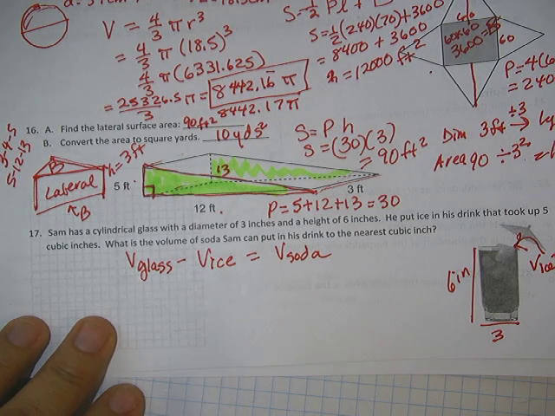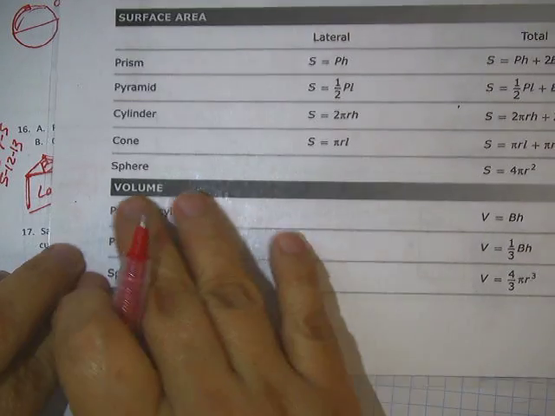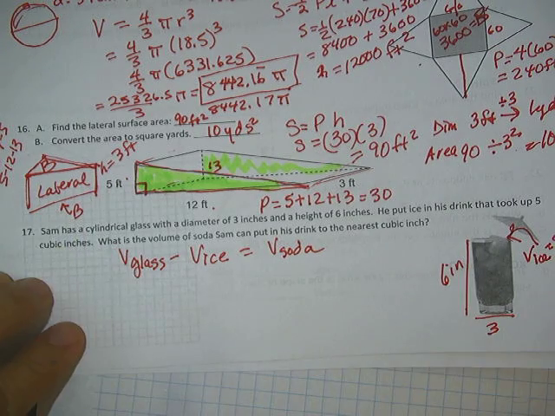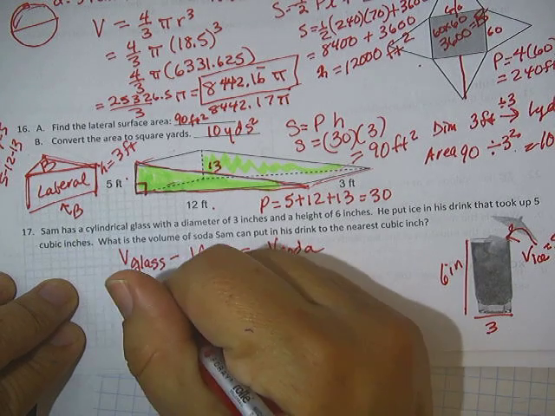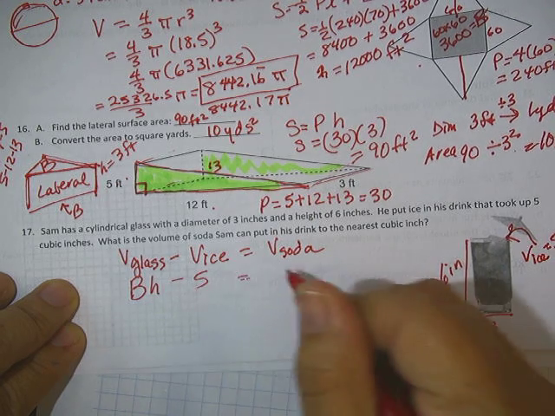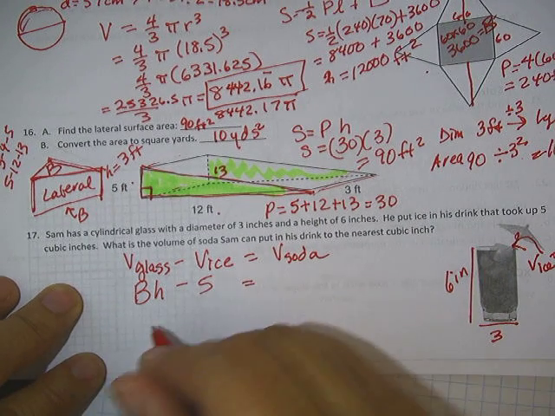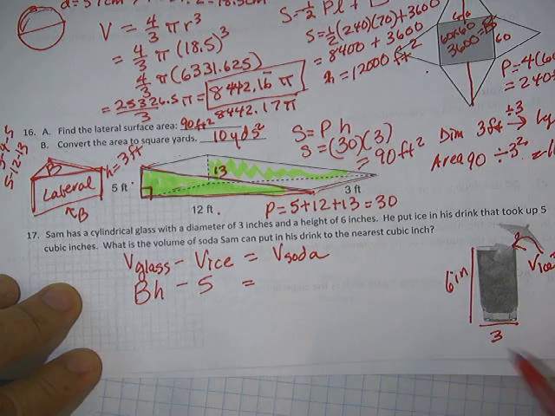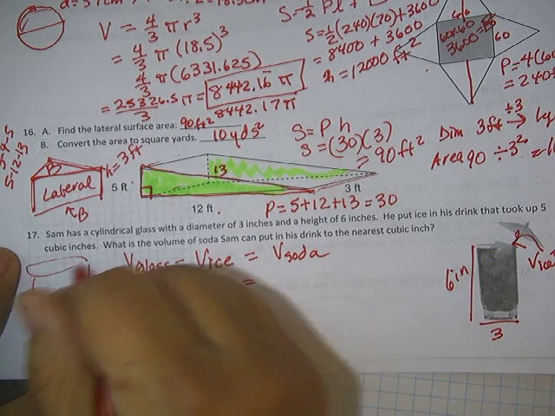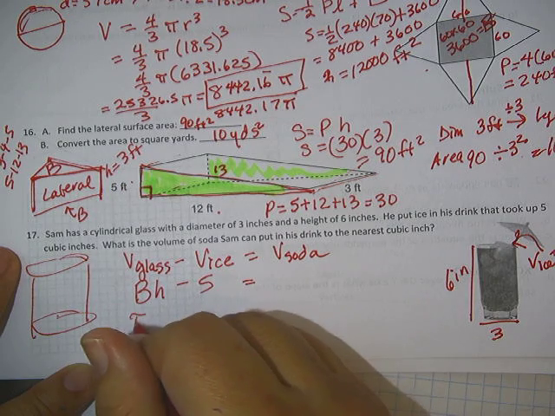What is the volume of the glass? Well, it's a cylinder, and the formula for volume of a cylinder is base times height. When it says base times height, it means big B times height, that's like area. Here they tell me this number's 5, and that's what I'm looking for, V of the soda. The base of a cylinder is a circle, so the formula for that is pi r squared.